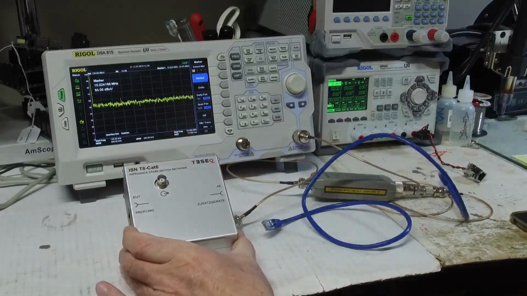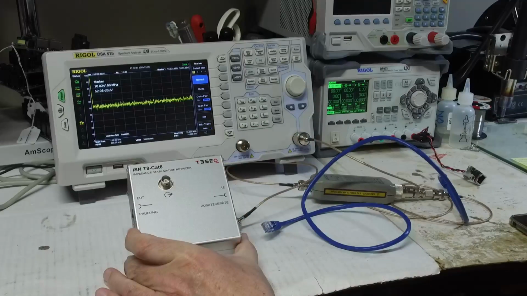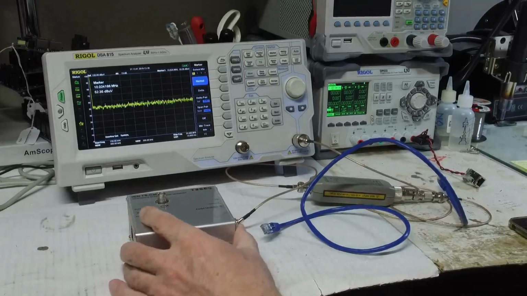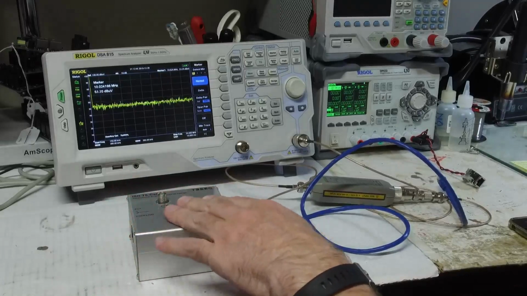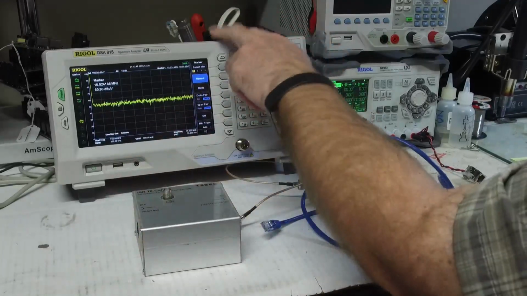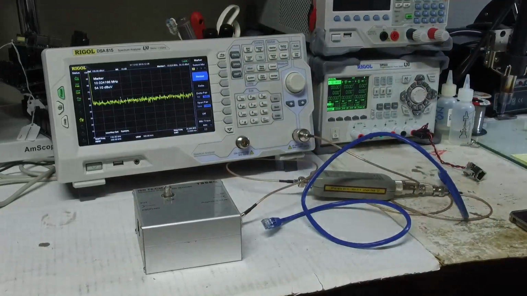This is a Teseq ISN for Cat5, Cat6 cables. These devices are fairly expensive. This may be close to $1,500 to $2,000, so similar in price to the spectrum analyzer. Fortunately, you can make one of these.